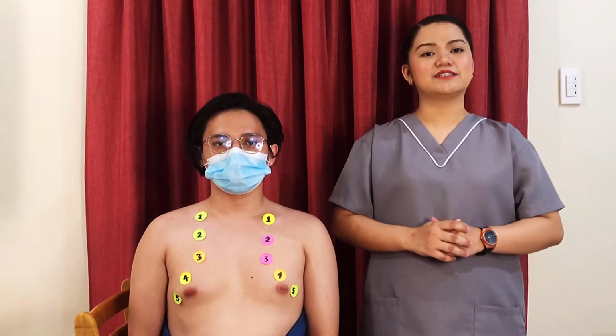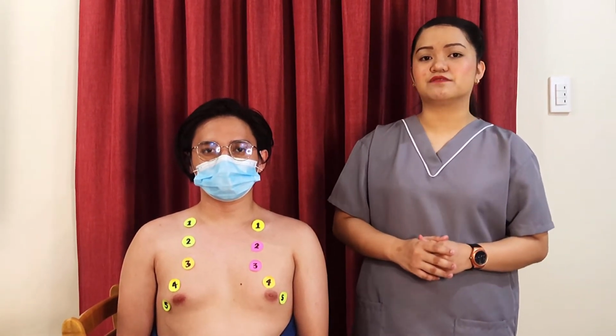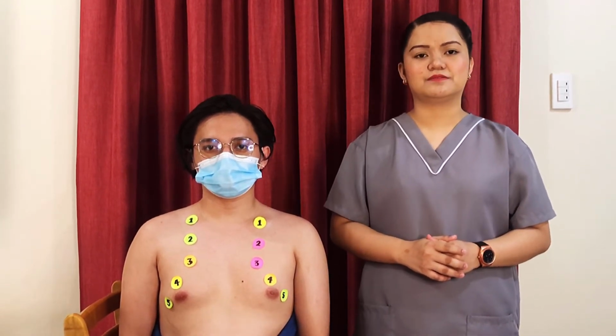Upon checking, the resonance is flat over the areas of heavy muscles and bones, dullness over the areas of liver and heart, and tympanic over the underlying stomach.